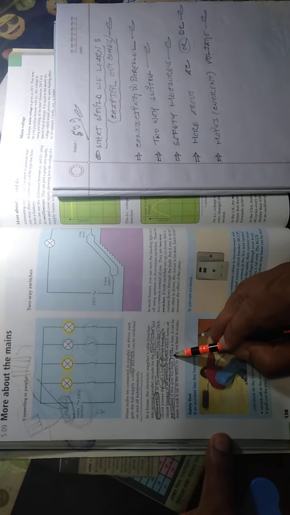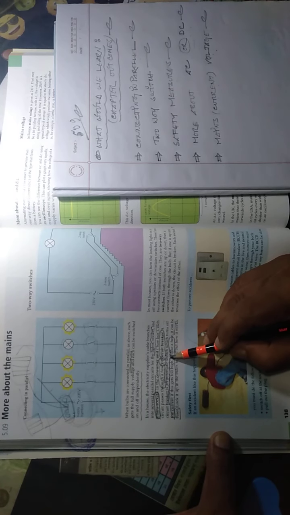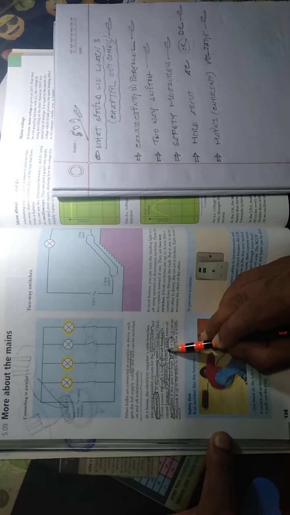The circuit breaker is an automatic switch which turns off when the current is too high. Whenever the current is too high, the switch goes off. Unlike a fuse, it can be reset. The circuit breaker can be reset, but the fuse cannot be reset; it just needs to be changed in that circuit.